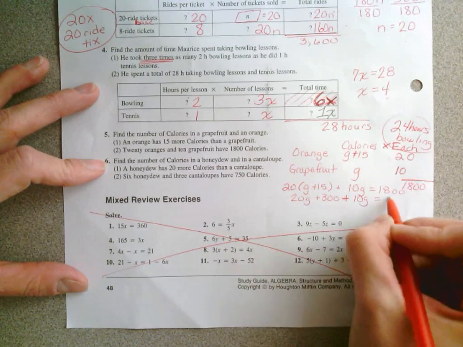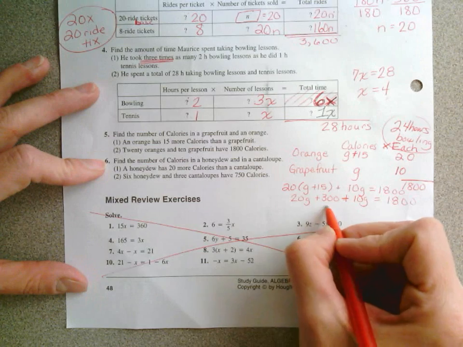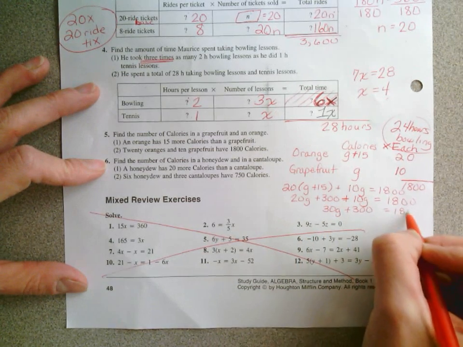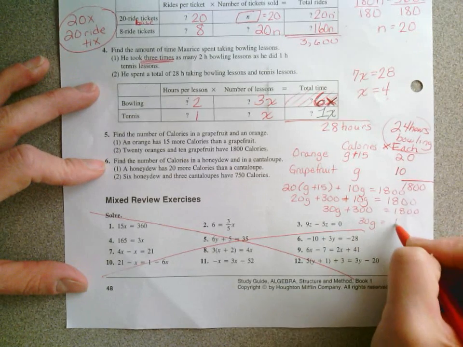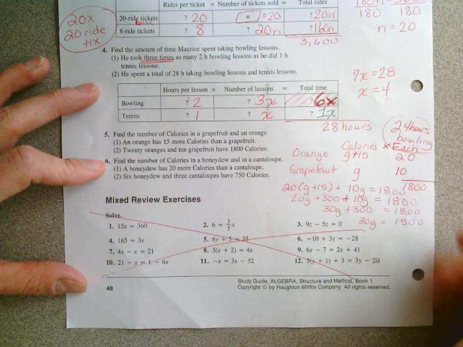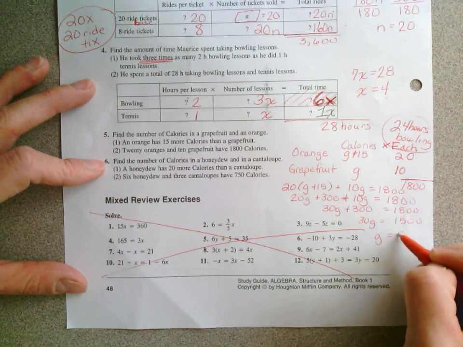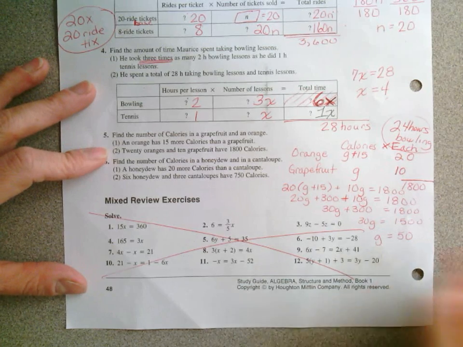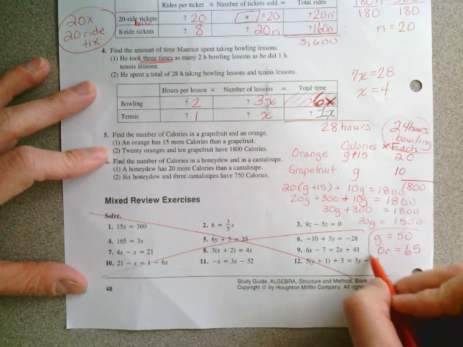You should be able to see how that's kind of coming apart here. So 30G plus 300. So 30G is 1,500. So our grapefruit's 50 each. Yep, and I would say an orange 65 sounds about right.